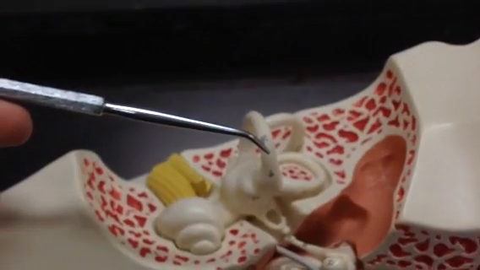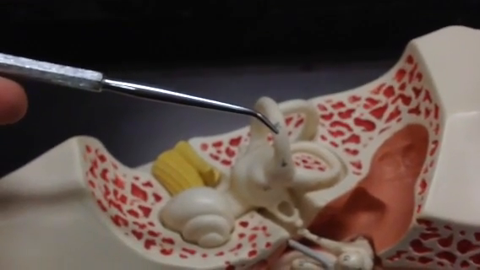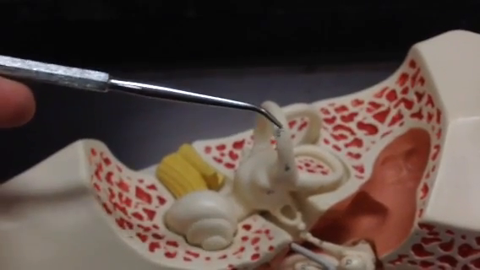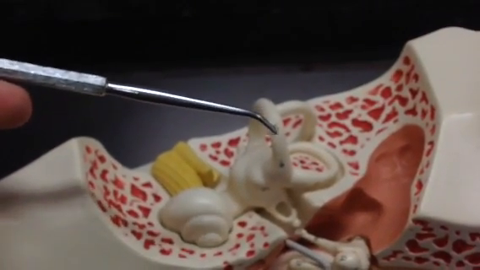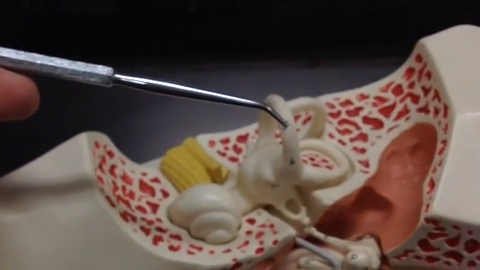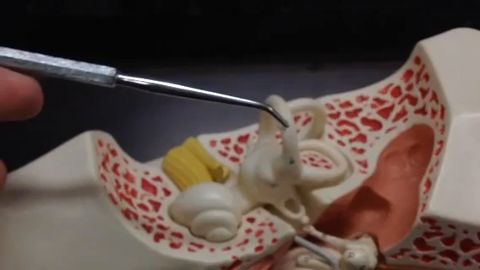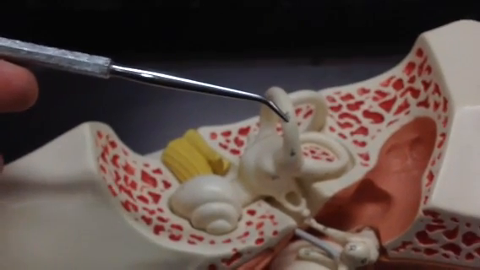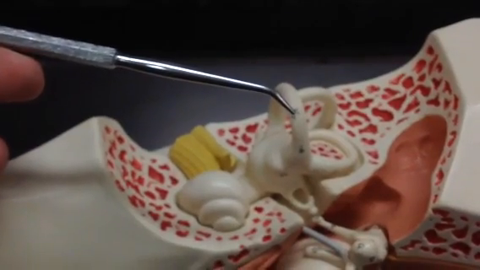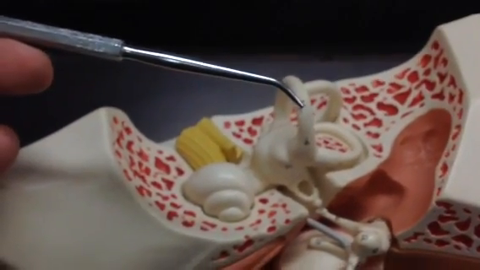So if an individual is suffering from dizziness, what they have going on is a message being sent by the semicircular canals that the individual's moving. The eyes are sending a message that they're standing still, and the brain is trying to interpret both of these different messages that conflict with one another, and the result is dizziness.